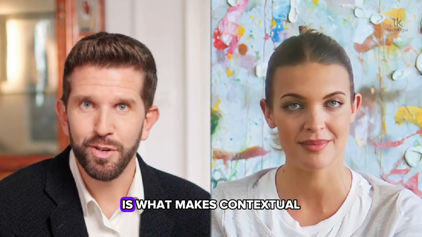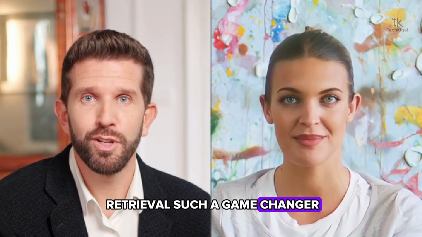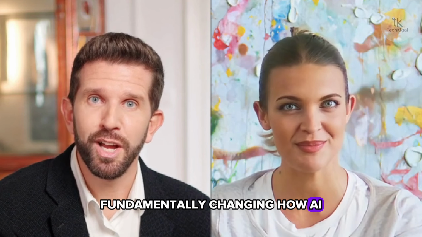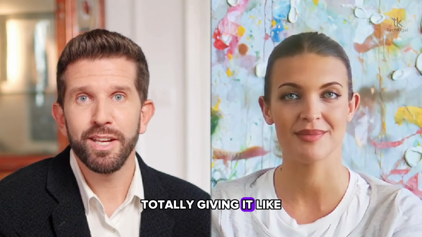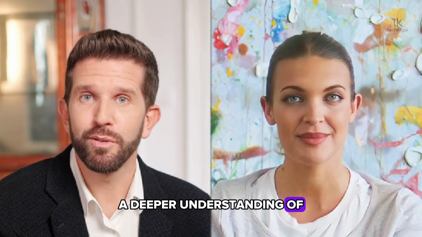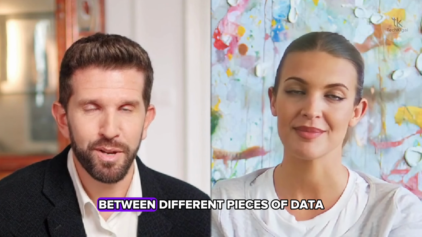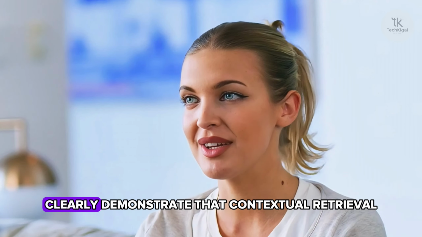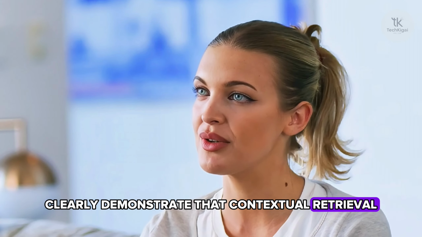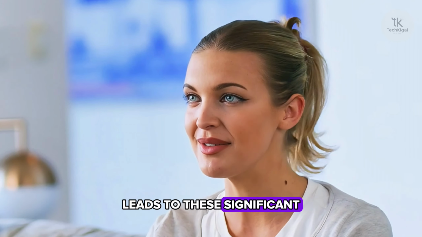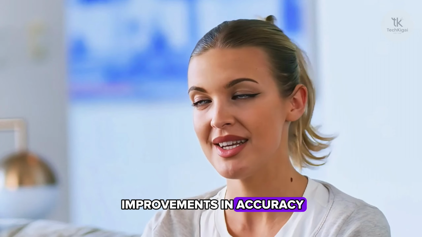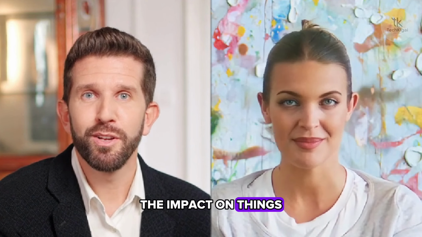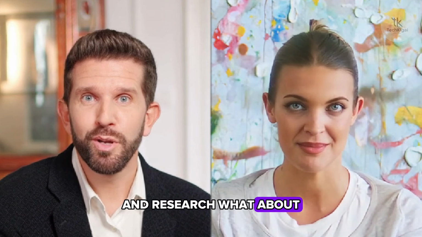And that is what makes contextual retrieval such a game changer. Fundamentally changing how AI approaches information. Totally. Giving it a deeper understanding of the relationship between different pieces of data. 100%. Their tests clearly demonstrate that contextual retrieval leads to these significant improvements in accuracy and efficiency. We talked about the impact on things like search engines and research. What about for creative fields?